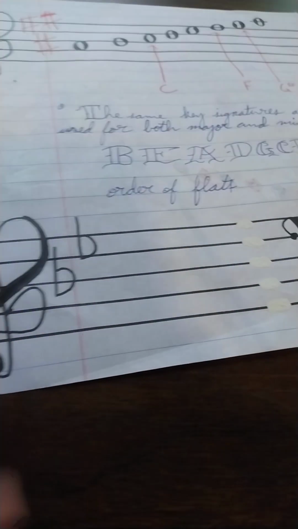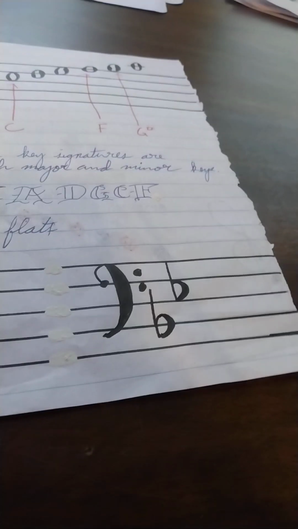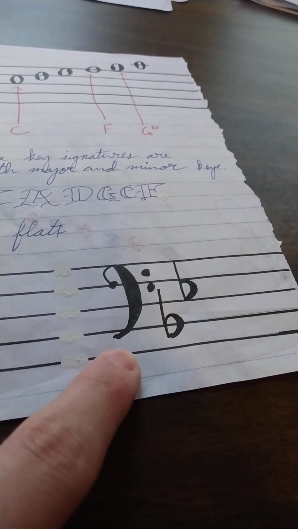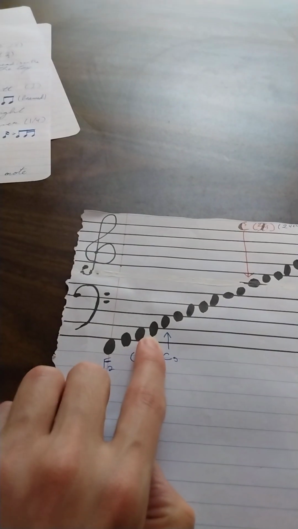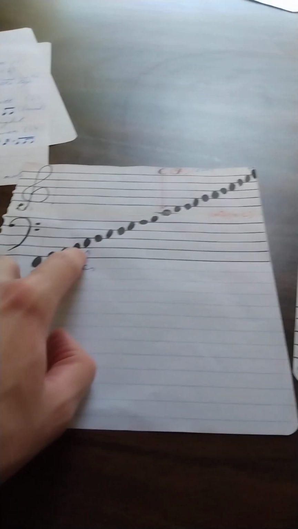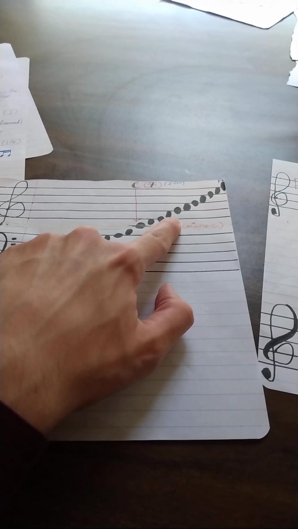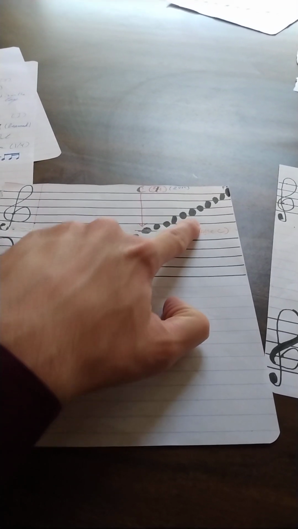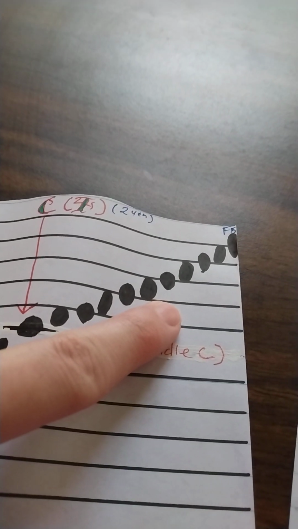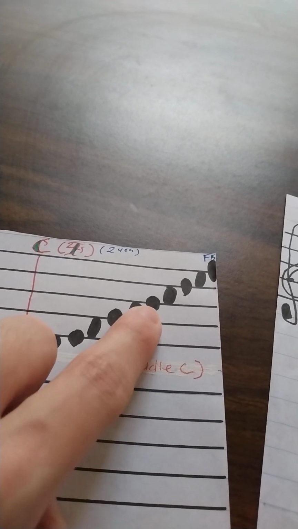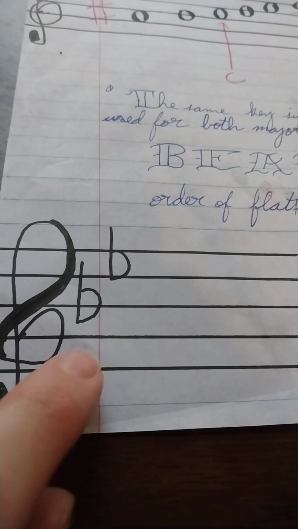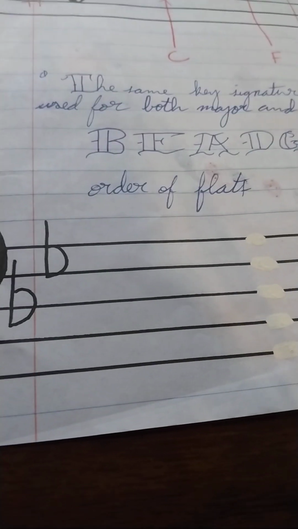So here we have another key signature. This is the key of B flat here and the key of B flat for bass clef. And notice they are different because B flat sits here, or B rather sits there for bass clef. And notice that here we have C, D, E, F, G, A, B, okay, here. D, E, F, G, A, B. So 1, 2, it sits on the 3rd line. And here we have 1, 2, and it sits on the 3rd line.